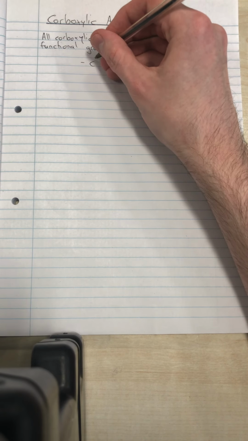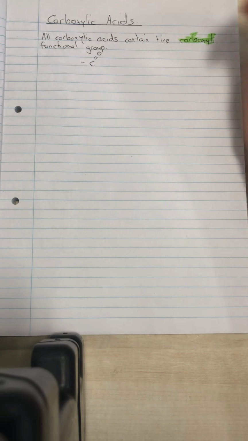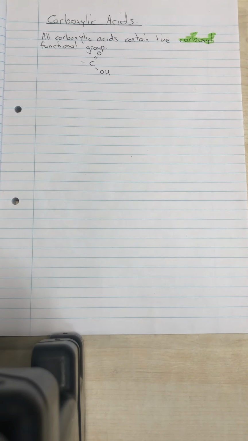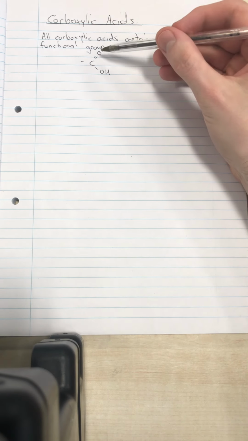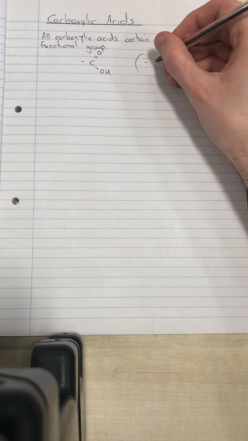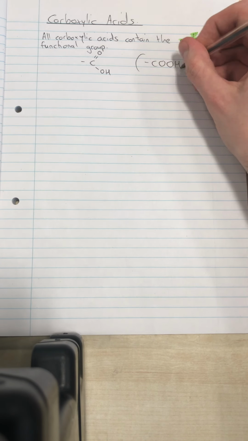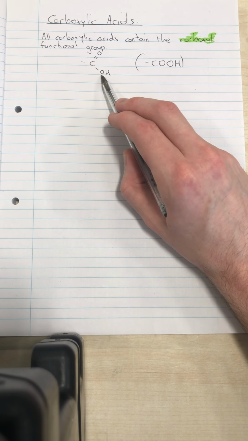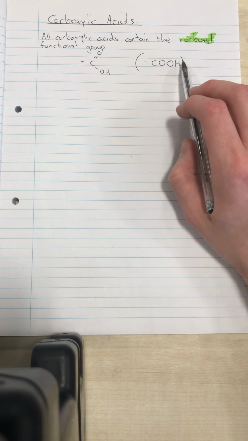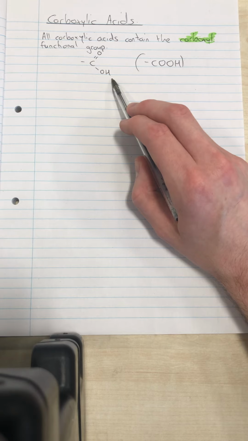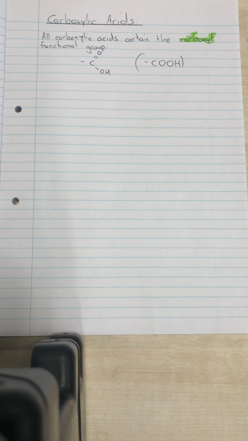So we've got a C, we've got a double bond O going to an OH. Okay? So very important we know how to draw it. Now, a shorthand way of writing that is COOH. Yeah? C, double bond to the O, single bond to the OH. COOH. Okay? You need to be able to recognise that. C, double bond O, OH. Yeah, that's a carboxyl functional group.